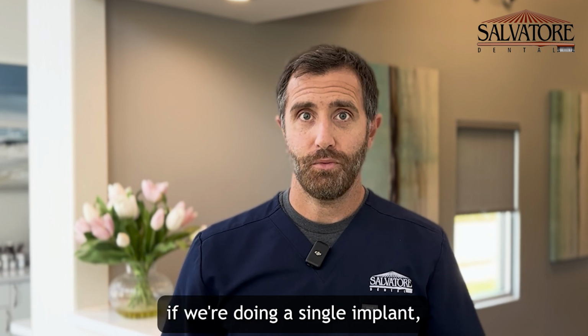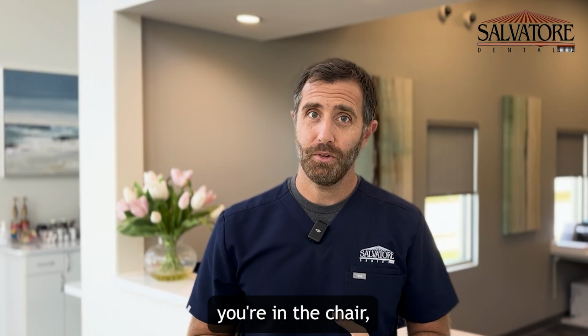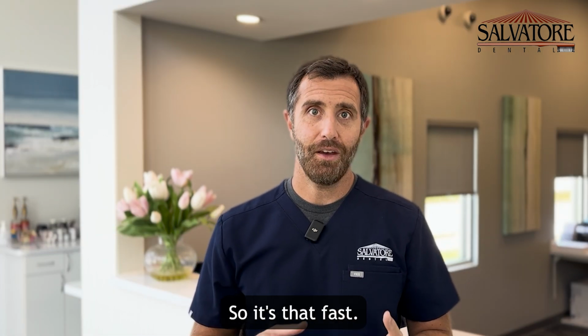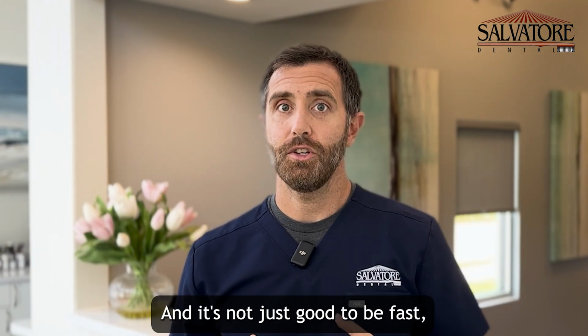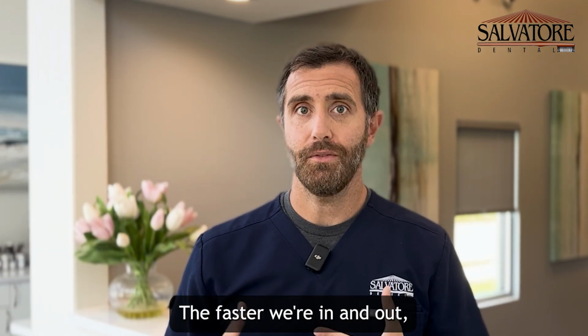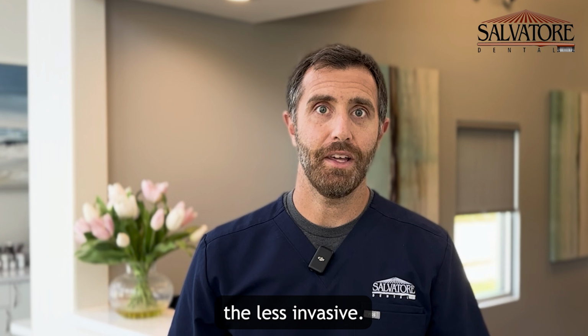That also means that the actual implant procedure is very quick. So I tell my patients, if we're doing a single implant, once you're numb, you're in the chair maybe 10 or 15 minutes. So it's that fast. And it's not just good to be fast, but it's good to be efficient. The faster we're in and out, the easier the healing, the less invasive.